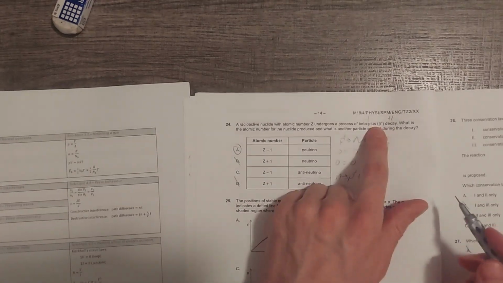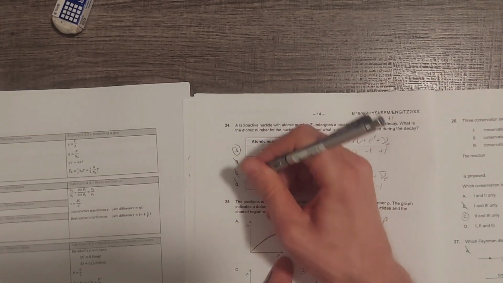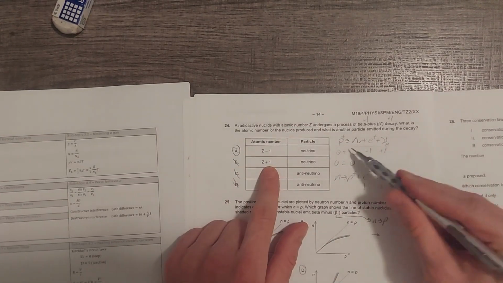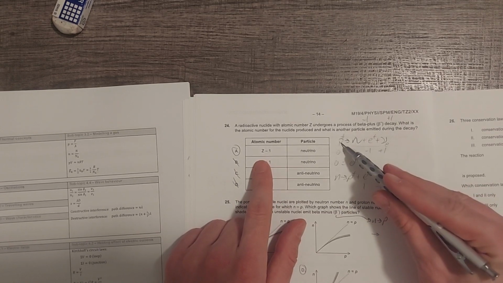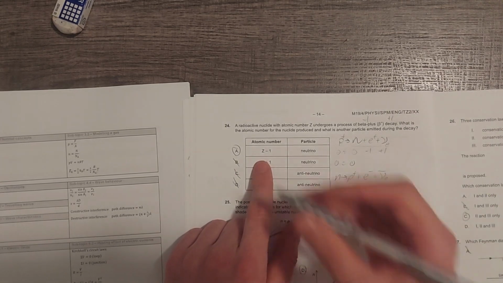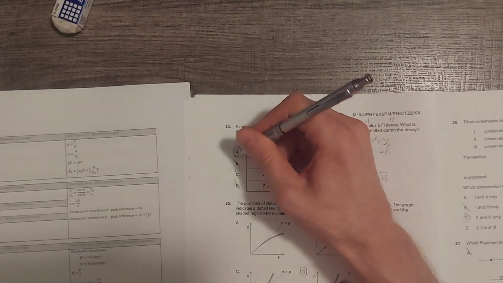So if we emit a positron, we have a regular neutrino that conserves lepton number, and then we're going down an atomic number, because atomic number is the number of protons. We've converted a proton to a neutron, so we've done Z minus 1, right? Z being the atomic number, we subtracted 1 from it, therefore A.